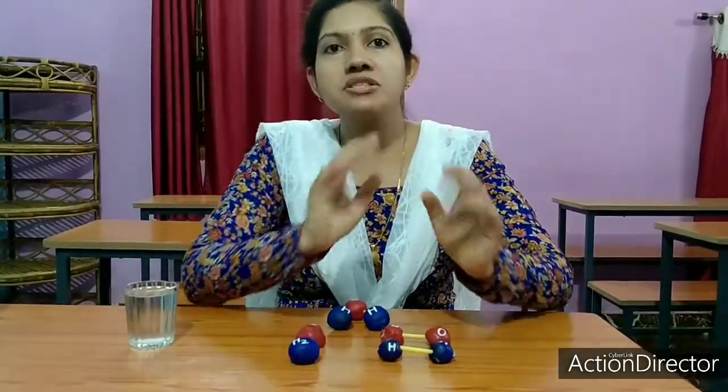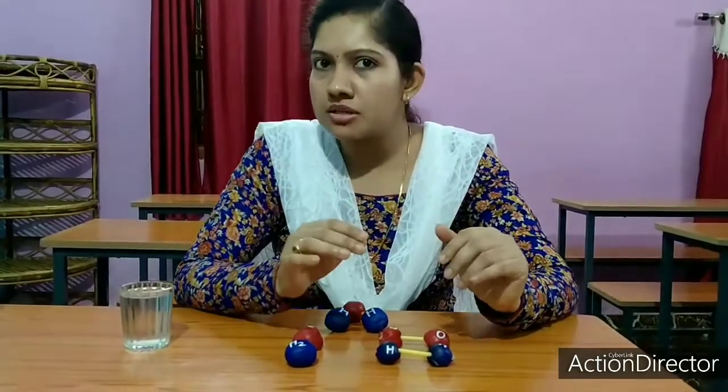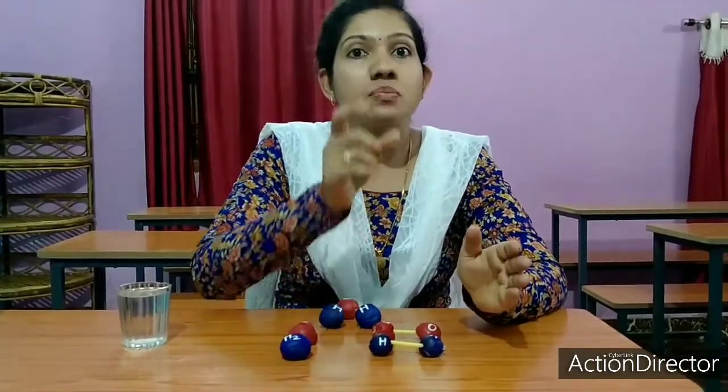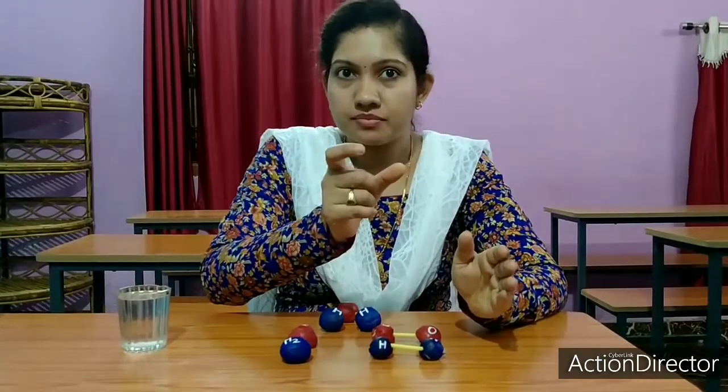Suppose we take the example of a piece of gold. We have discussed it in our theory class. I am talking about a pure piece of gold. That piece of gold contains only gold atoms. So we call it a pure substance.